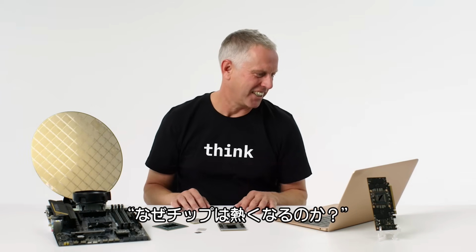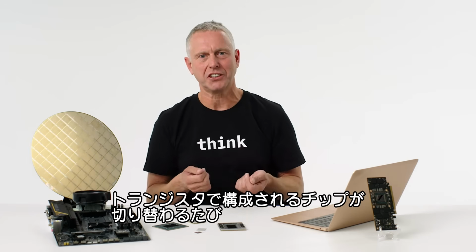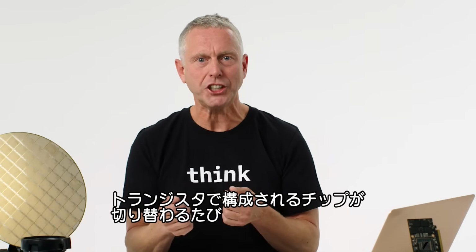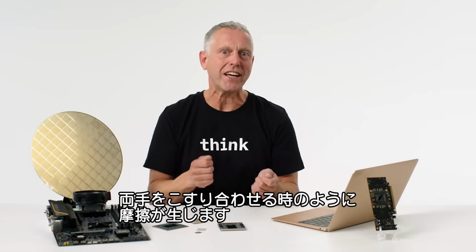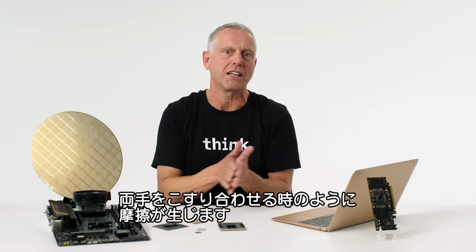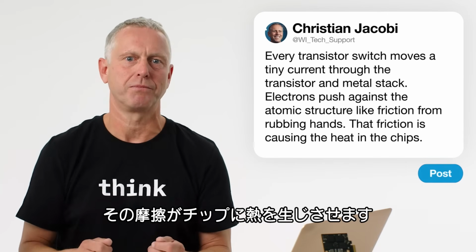Dickhead NL is asking, why do computer chips warm up? The computer chips consist of transistors, and every time they do a switch, there's a tiny current flowing through the transistor and the metal stack. And when that current flows, a few electrons get moved around and they push against the atomic structure of the metal. And that creates friction, almost as if your hands are rubbing together. That friction is causing the heat in the chips.